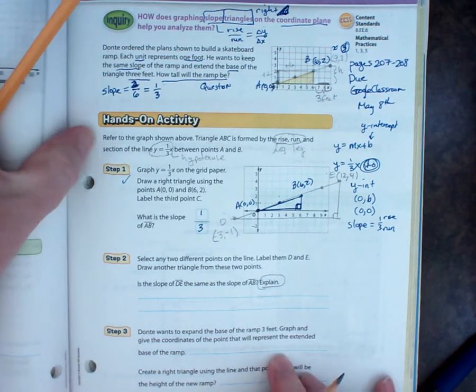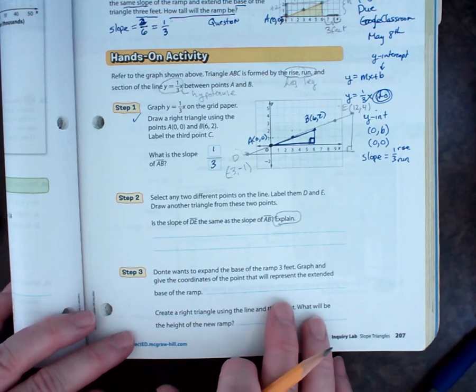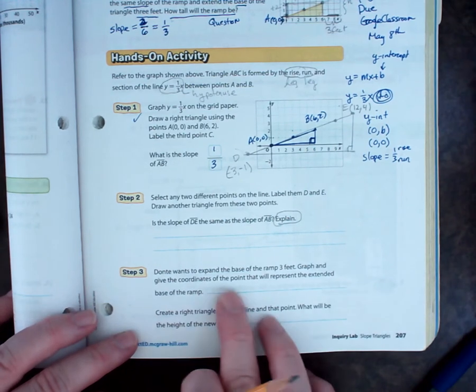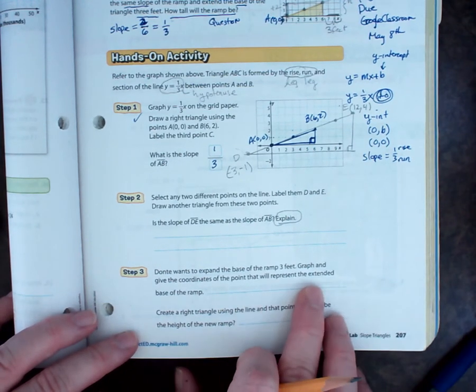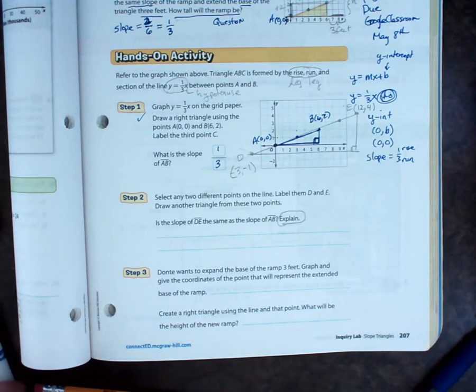Part 3, Step 3. Dante wants to expand the base of the ramp by 3 feet. Graph and give the coordinates of the point that will represent the extended base of the ramp. Okay, well, we can do that. I have another marker here. I have a black pen.